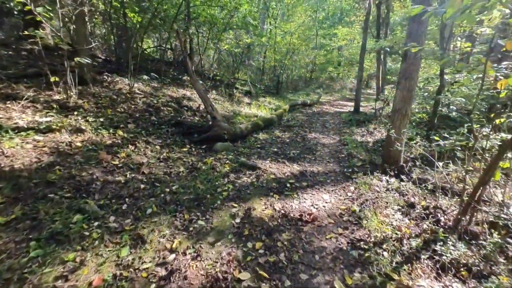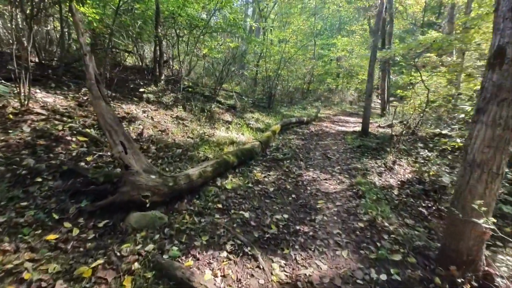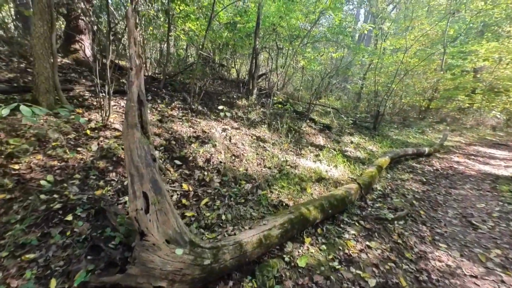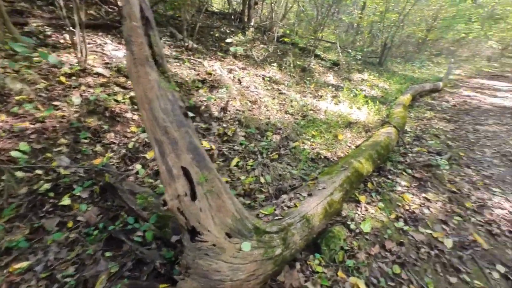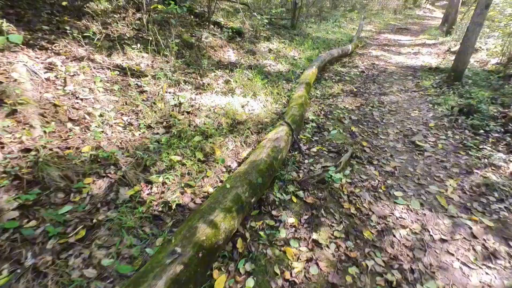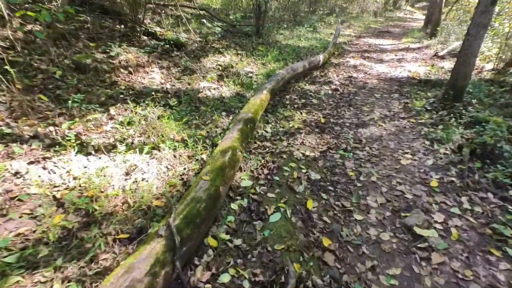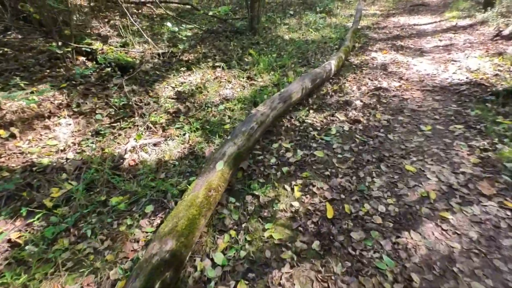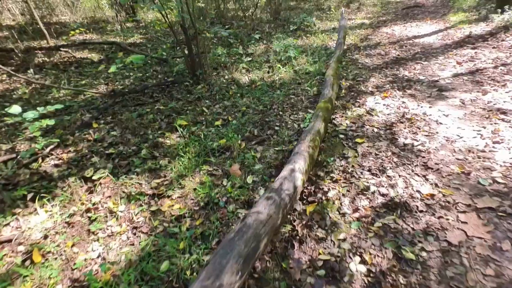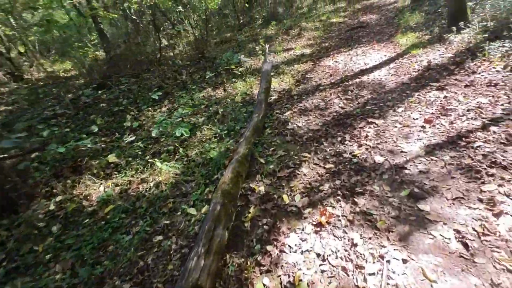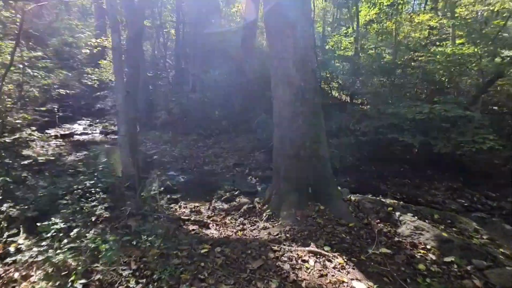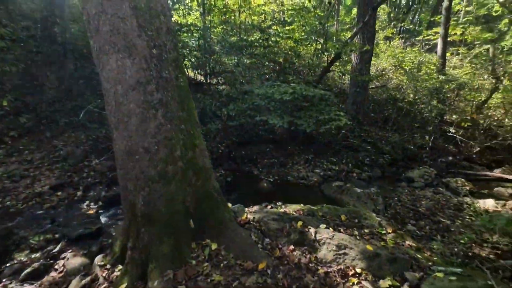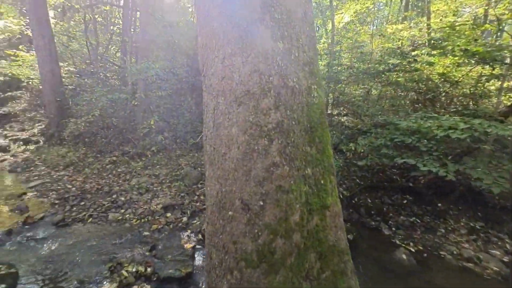Back out on the trail again. And here's one of these trees that was probably maybe a branch. I don't know, maybe it was a tree. It might have been a tree, but it fell a long time ago. And you just see the moss just grows on it. Makes it look kind of neat. So let's go back down to the creek again. This is like the best part of this hike, if you haven't realized that yet.